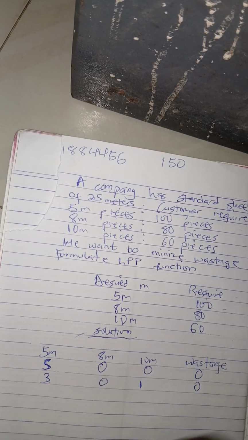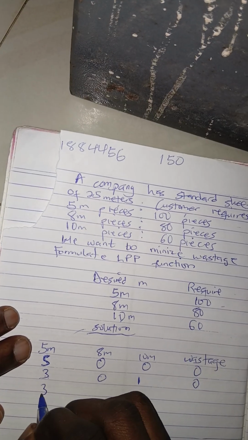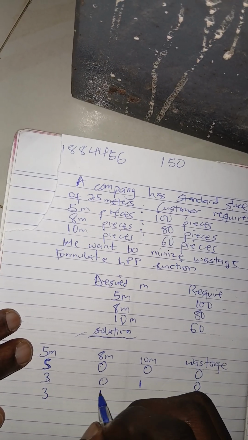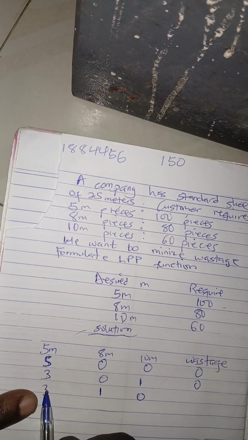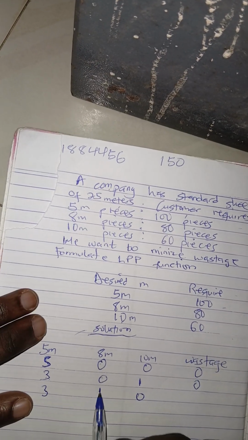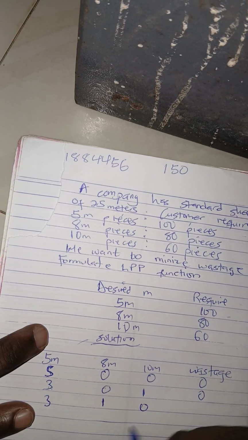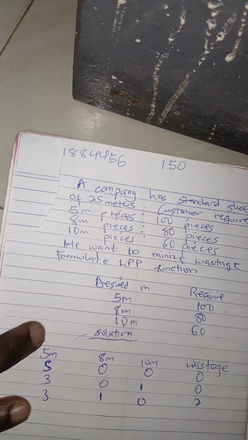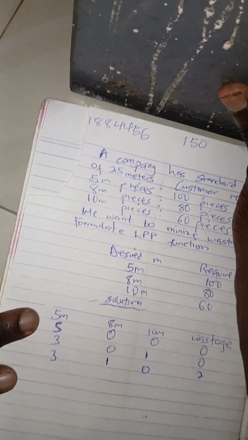Wastage 0. Another thing we can cut 5 3 times, cut 8 1 time. 5 3 times will be 15. 8 1 time will be 8. 8 plus 15, that will give us 23. Then our wastage will be 2. You've seen how we cut the patterns.